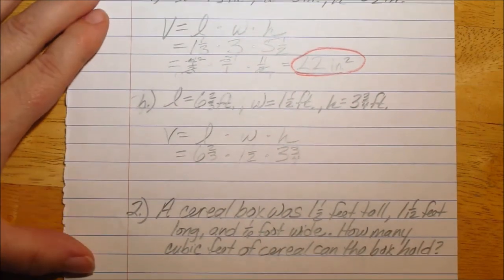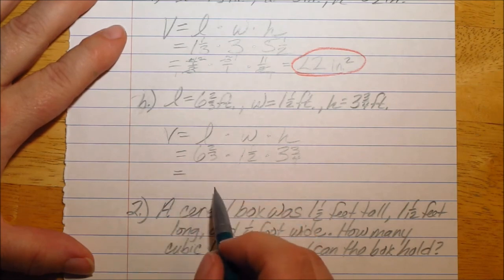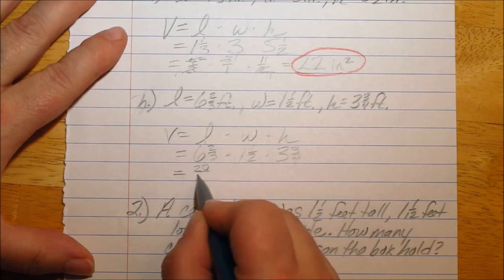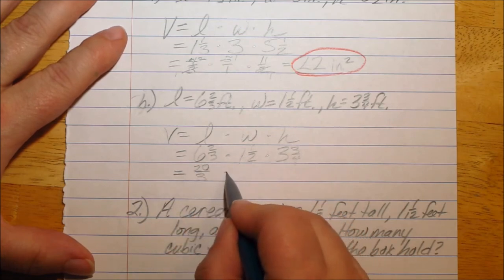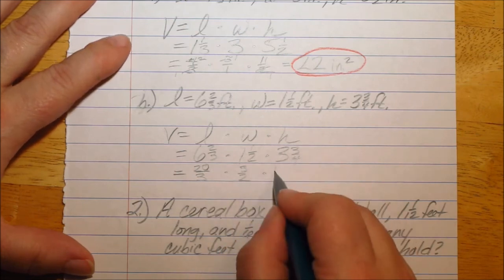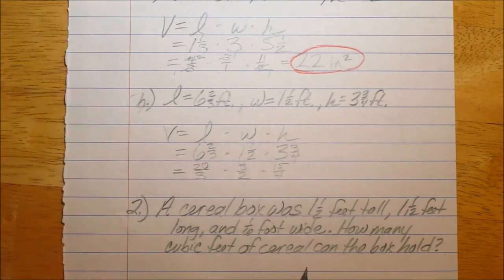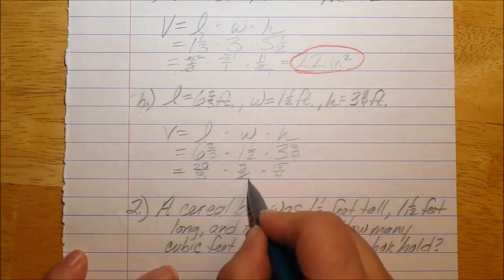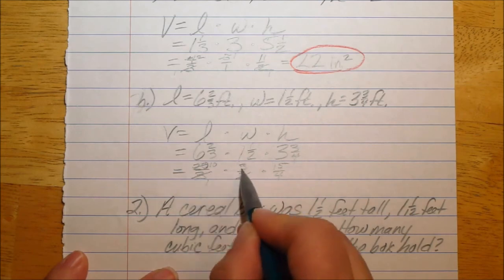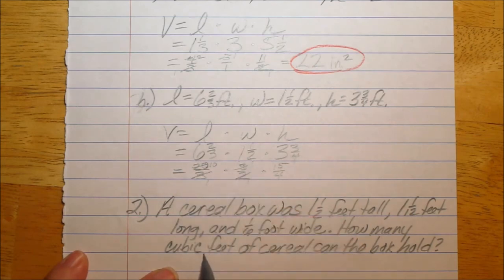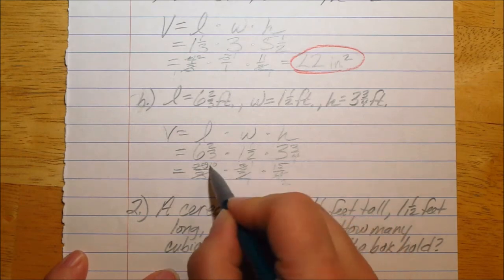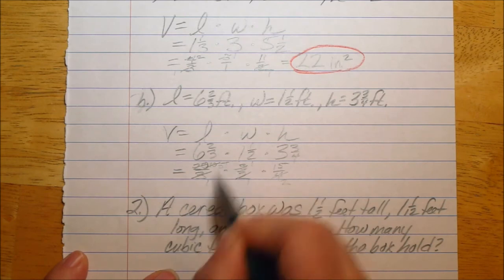Next step is to turn these into improper fractions. So we've got 20 over 3 times 3 over 2 times 15 over 4. Now cross reduce. 2 can go into itself once and into 20 10 times. I see 2 matching 3s, so those become 1s. I see a 4 and a 10, those are even numbers, so I know 2 can go into 4 2 times, and 2 can go into 10 5 times.